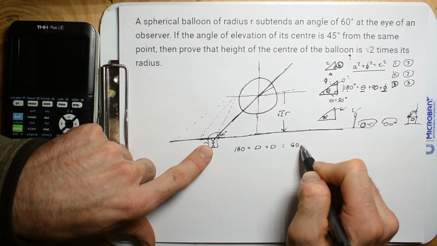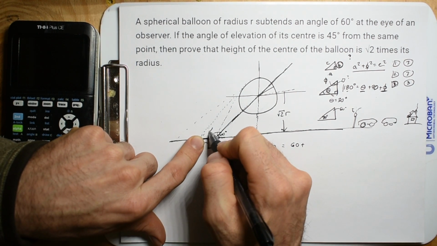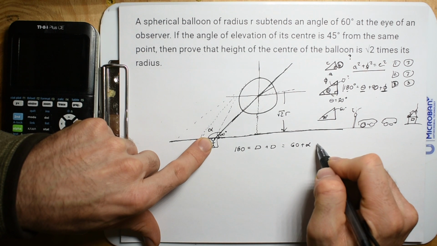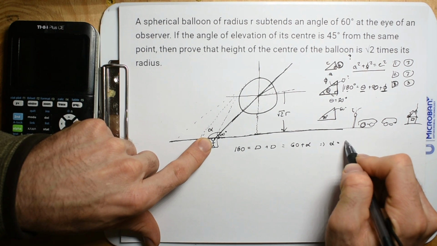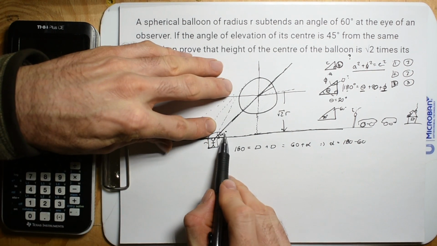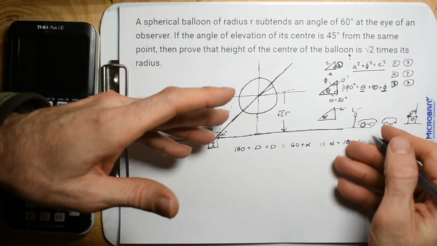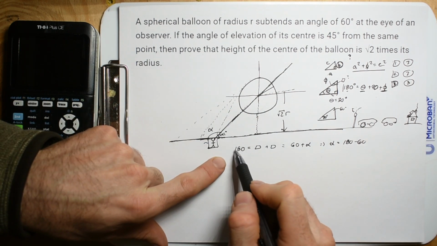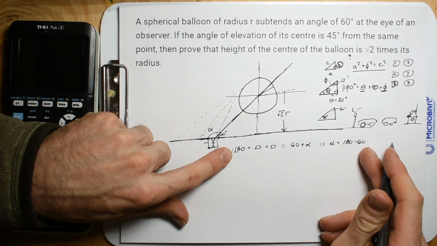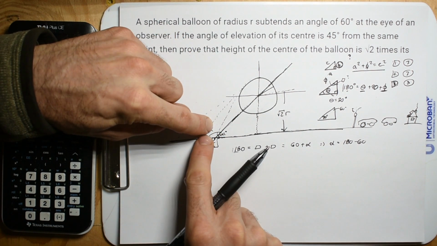So that's going to be 60 plus, we can call this alpha. And so 60 plus alpha, I know what alpha is. It's 180 minus 60. Just knowing one, you know the other based on this idea of supplementary. This is like another one of those equations where it doesn't add anything new, but if you know this angle, you already know the other one.